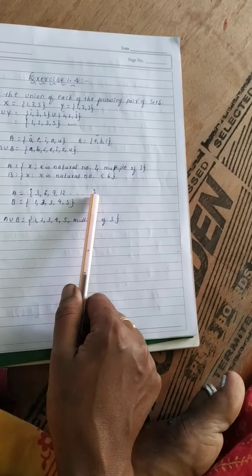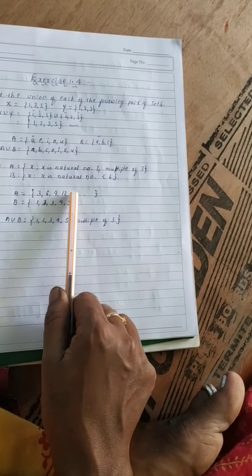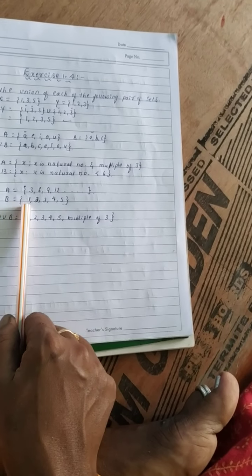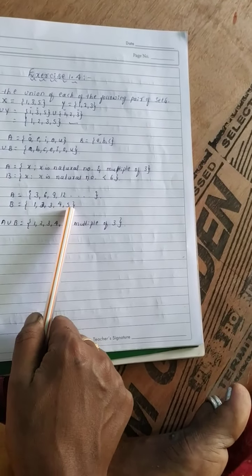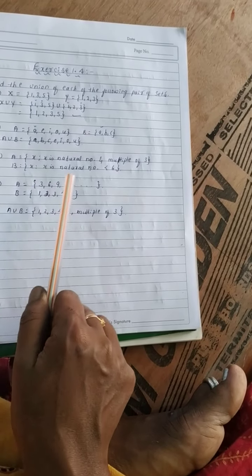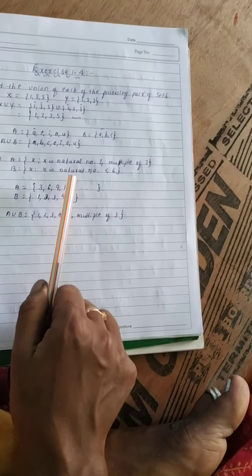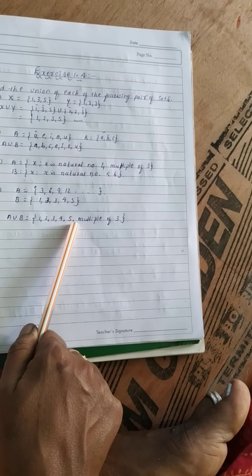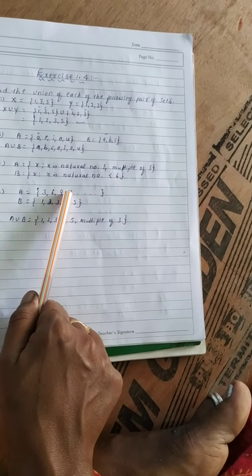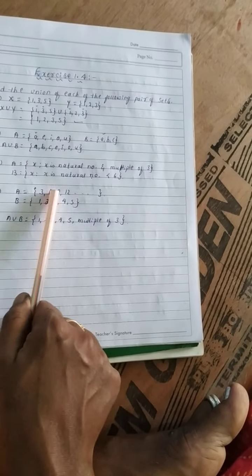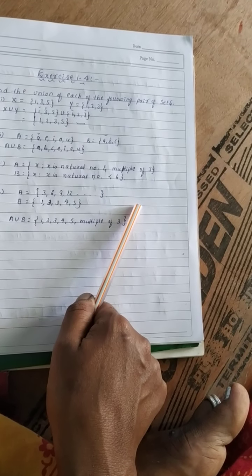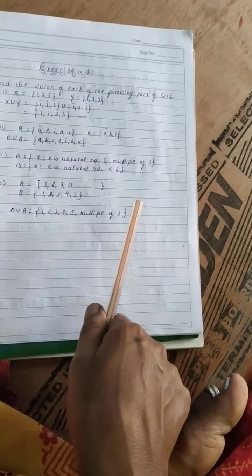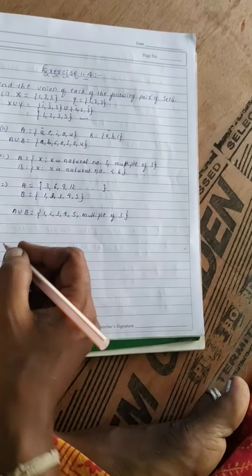It is only a multiple of 3, that means 3, 6, 9, 12, 15, and so on. And B is a natural number less than 6, which is nothing but 1, 2, 3, 4, 5. The union of these two sets is 1, 2, 3, 4, 5 together with the multiples of 3. But since it is infinite, we don't know the last number. In that case, you can mention the condition, that is multiple of 3.